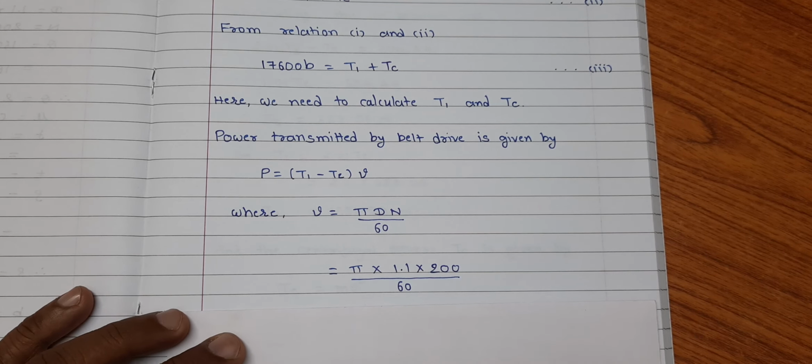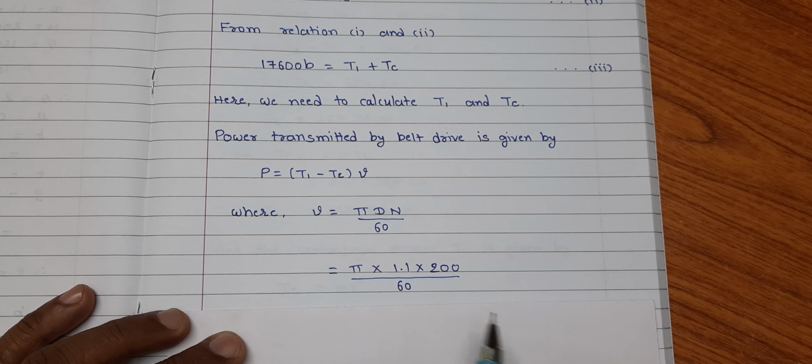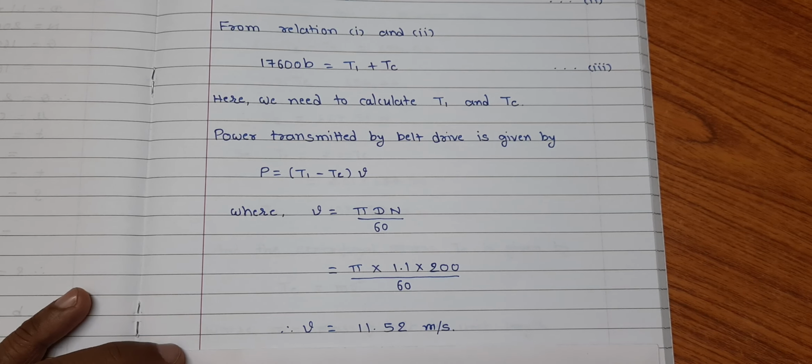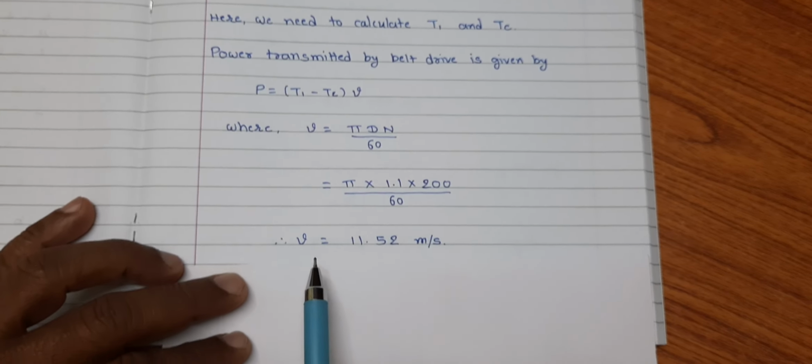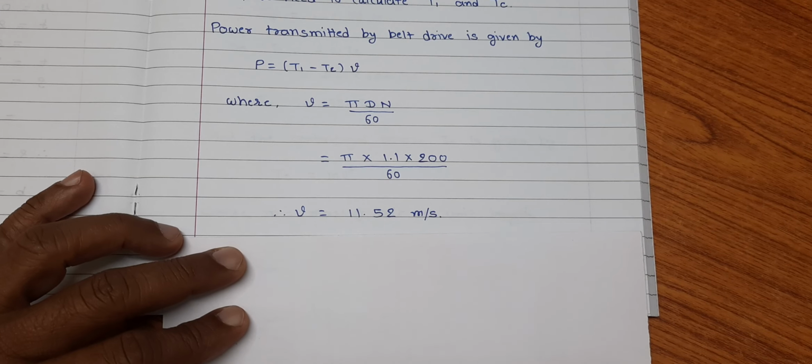On substitution of value, that becomes pi into 1.1 into 200 divided by 60 and it gives speed of the belt V is equal to 11.52 meter per second.